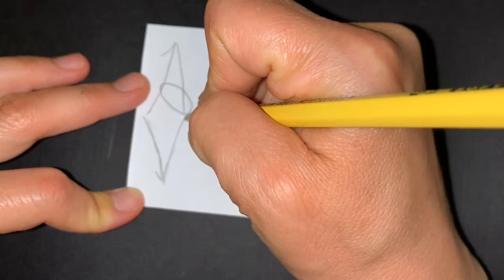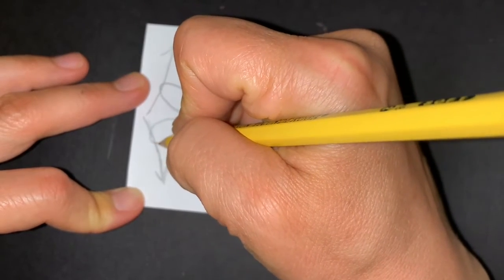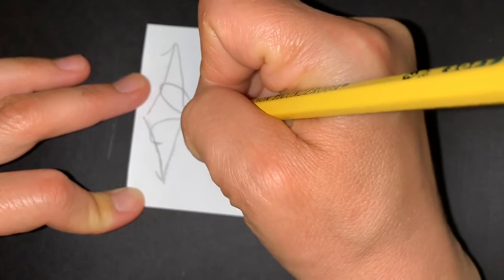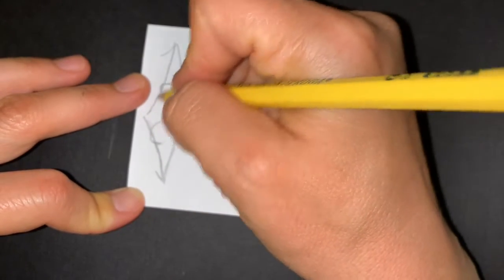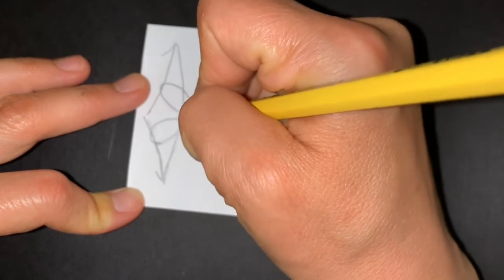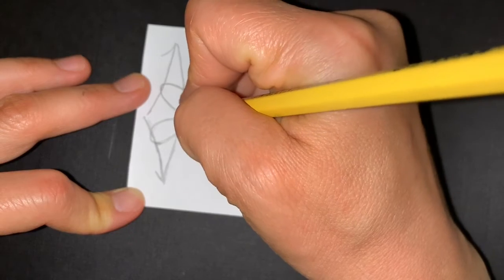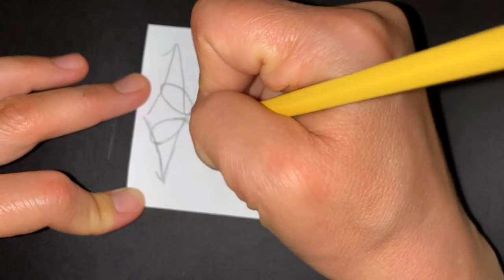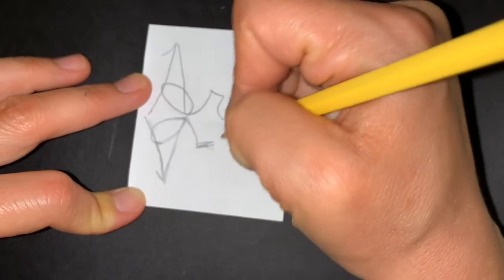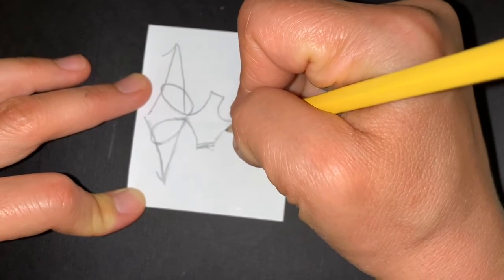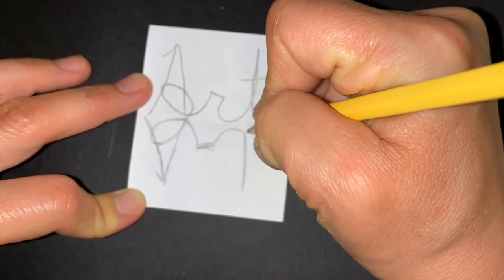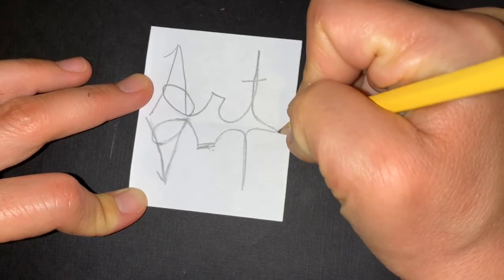So you're going to create the circle, create these similar slants, similar loop, and then connect it.